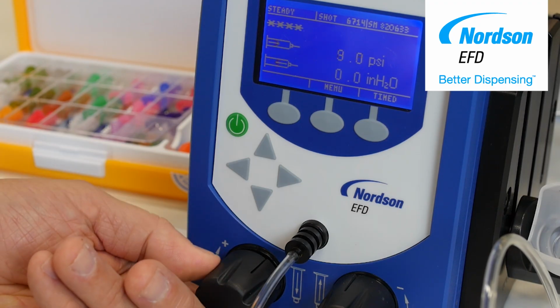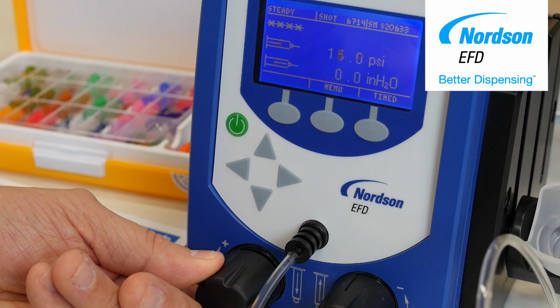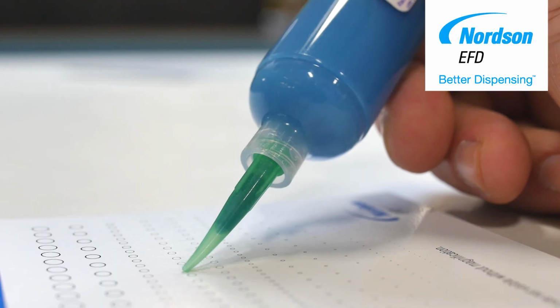As the air pressure is increasing, I'm not watching the gauge, I'm watching what's coming out of the dispensing tip. This helps me purge the dispensing tip and establish my flow.